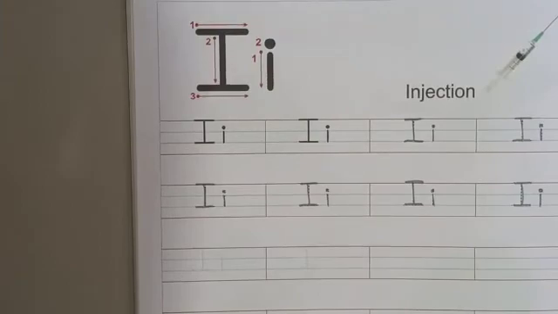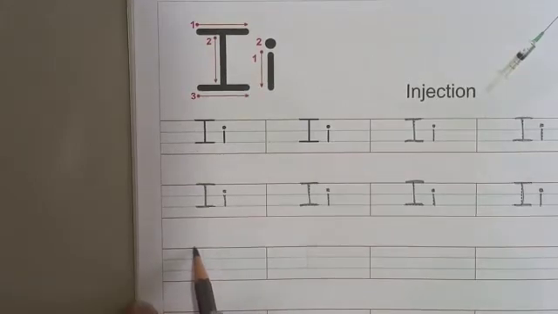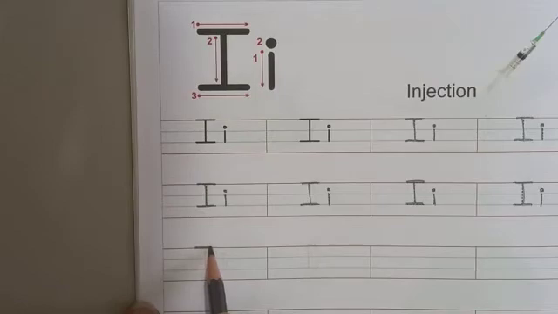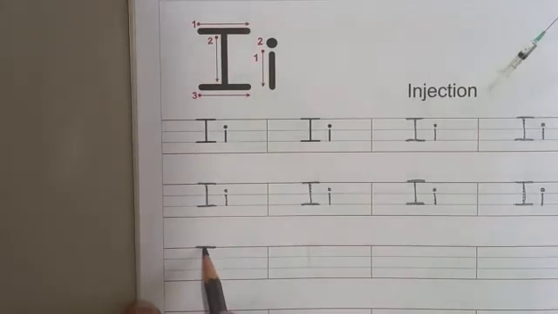Children, now we will write capital I and small I. First we will write capital I. So, first we will make slipping line on the first red line. Then we will make standing line till the second blue line, like this.